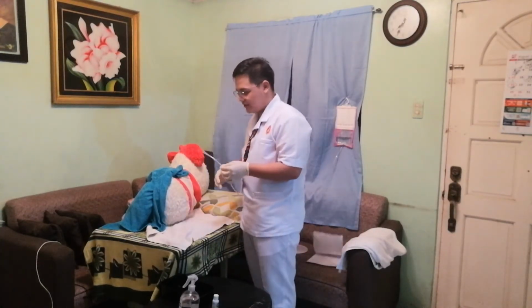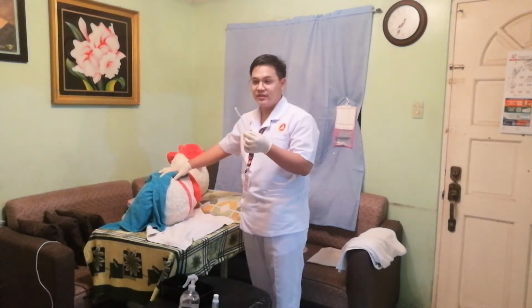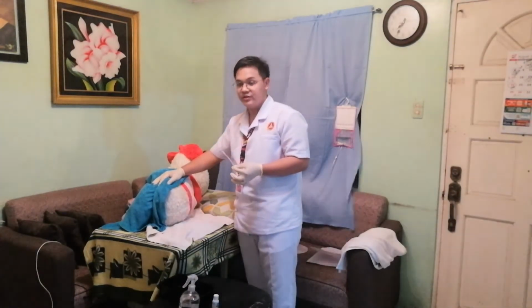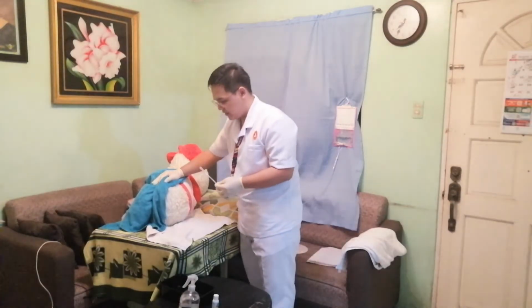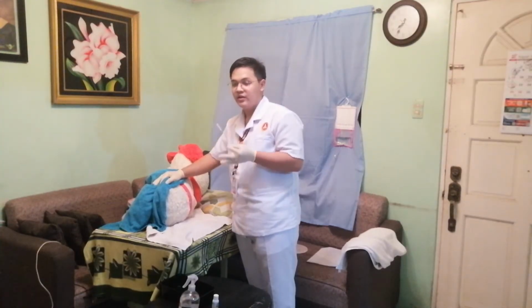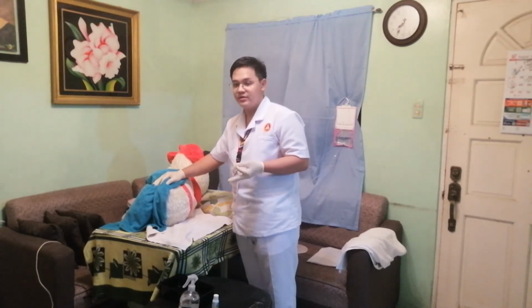Okay, now that we got the tube, so let me remind you that this tube is still clamped or closed. We will be inserting the tube now. Okay, so we will be inserting it slowly and smoothly to the patient's rectum. And to do that, we will need to insert it for about 7 to 10 centimeters.